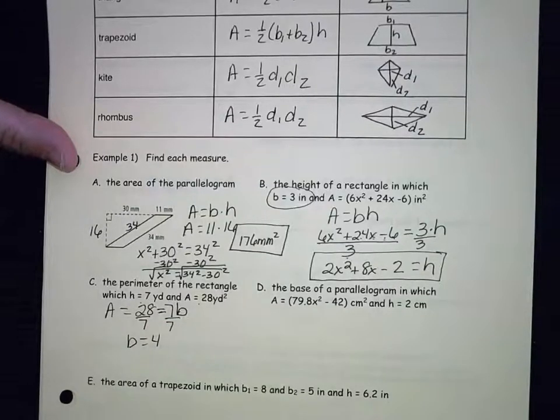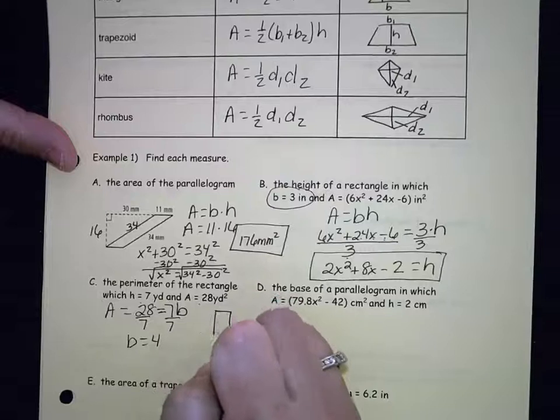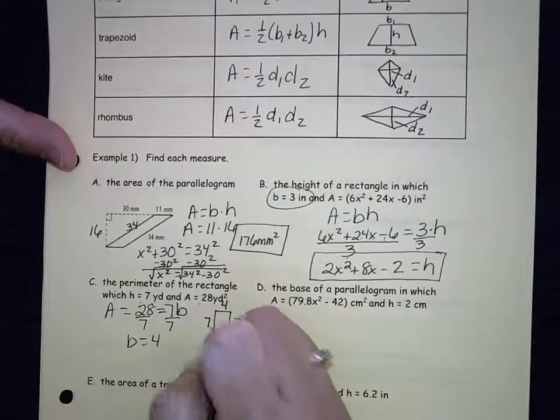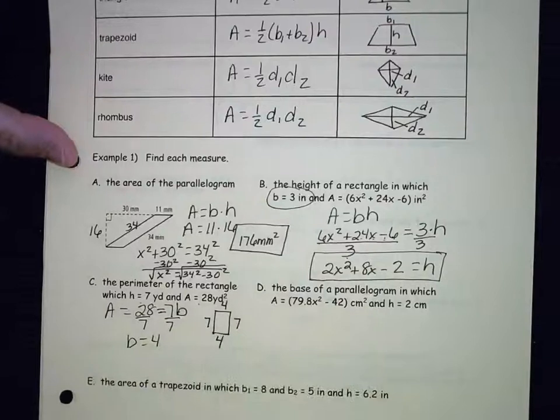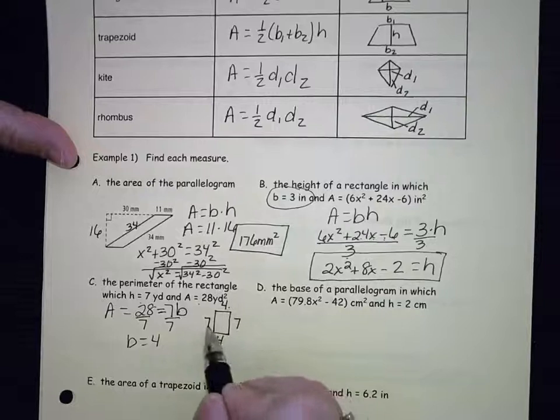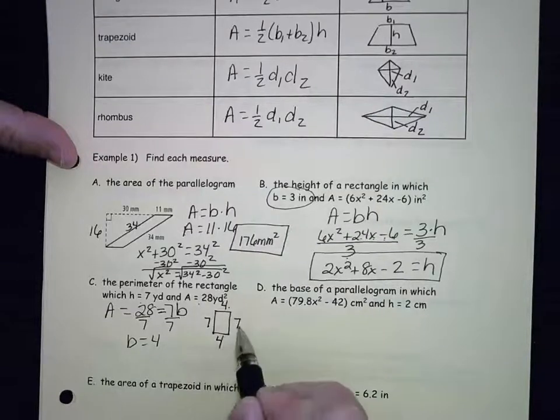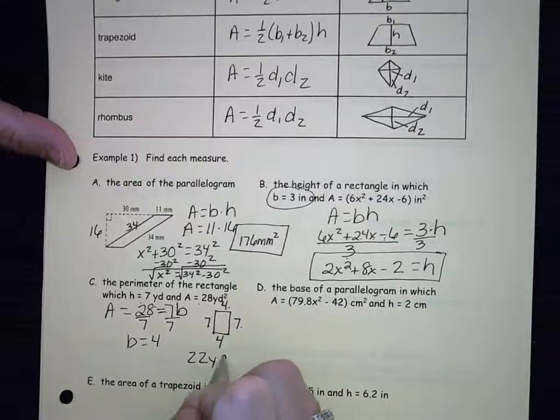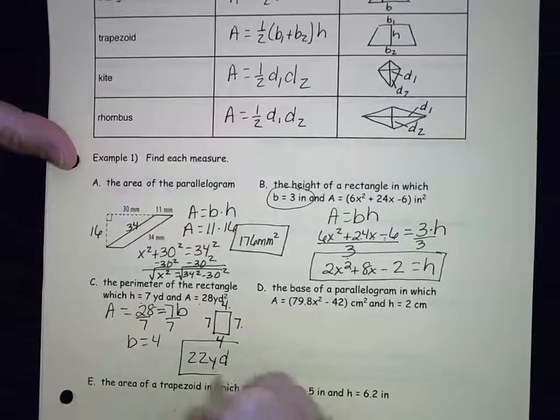And be careful, because we don't have our answer yet. This is 7, this is 4, this is 7, this is 4. So the perimeter of that shape is 4 plus 7 plus 4 plus 7, which ends up being 22 yards for the perimeter.